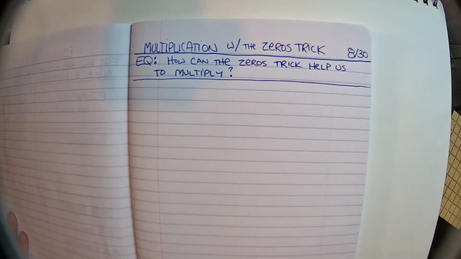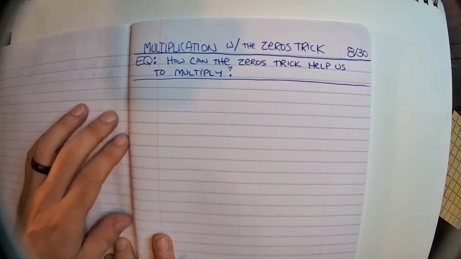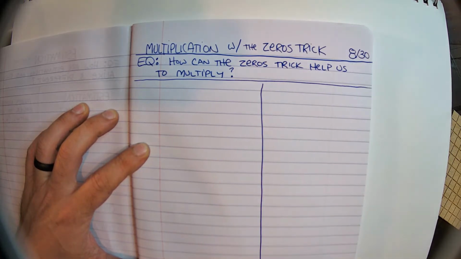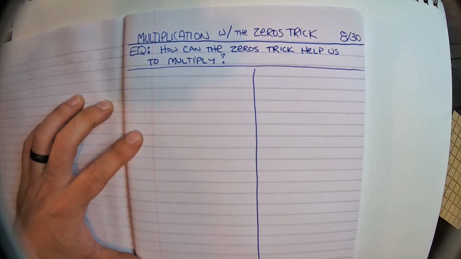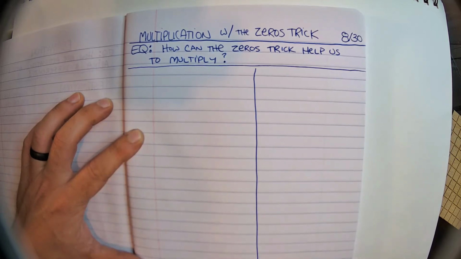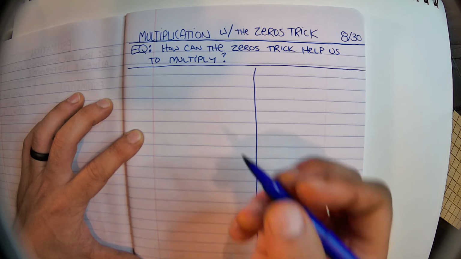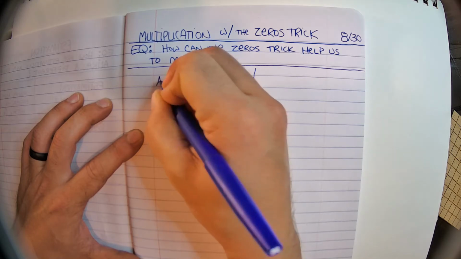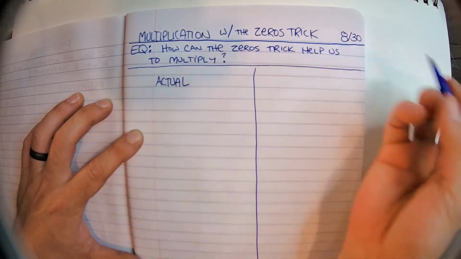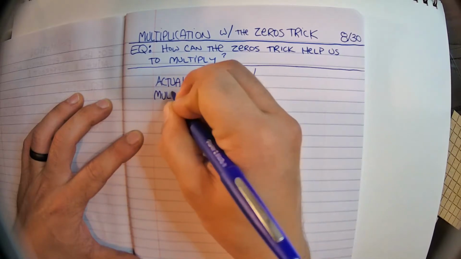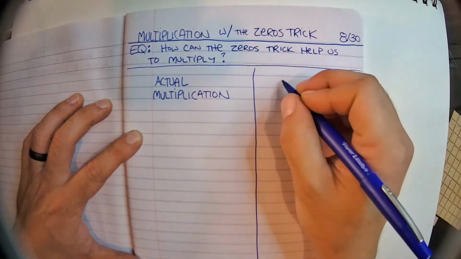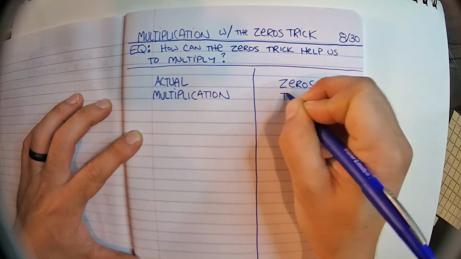Remember, if at any point you feel like this is going too fast, all you have to do is pause or rewind. Okay, the next thing that we're going to do is split our page into a two-column note. One column, two columns. This is a two-column note page. All right, so on the left side, we're going to look at the actual multiplication. And on this side, we're going to use the zeros trick.